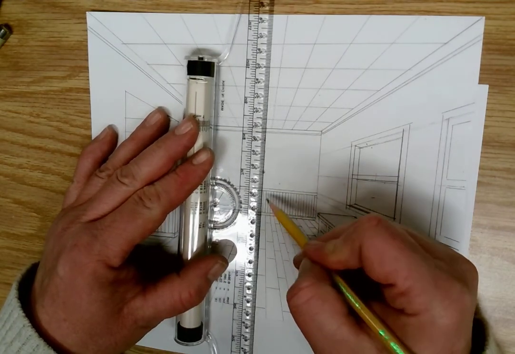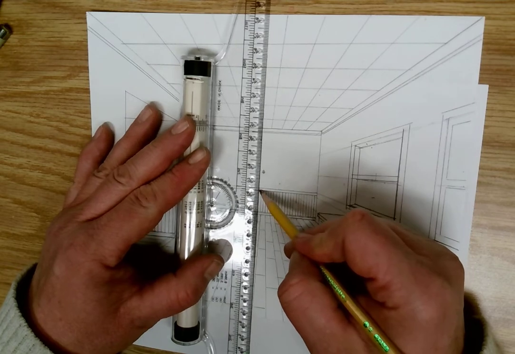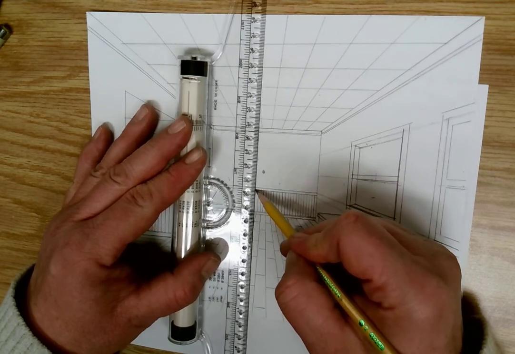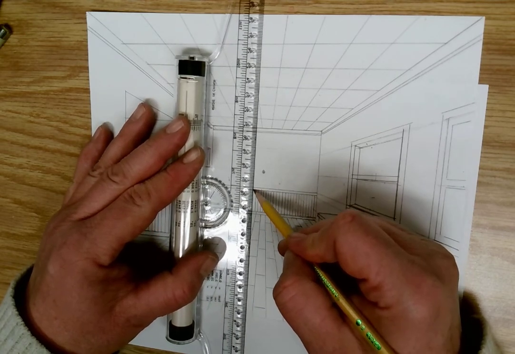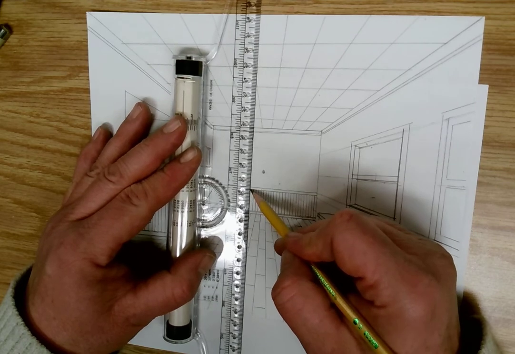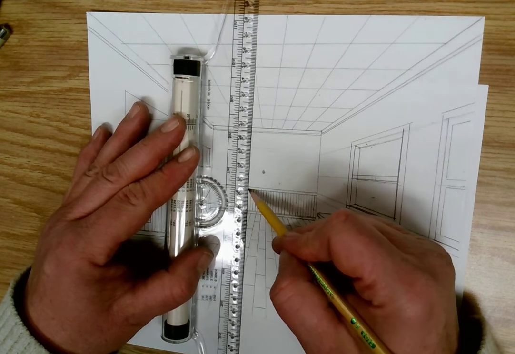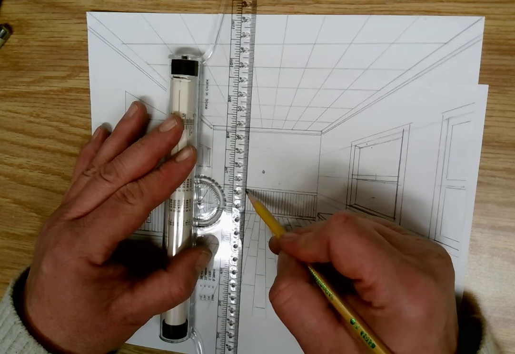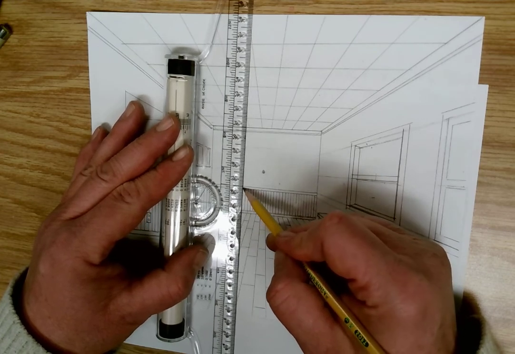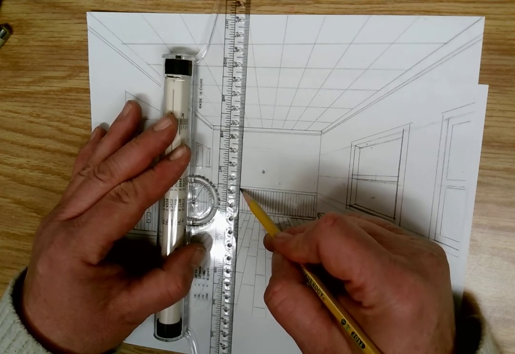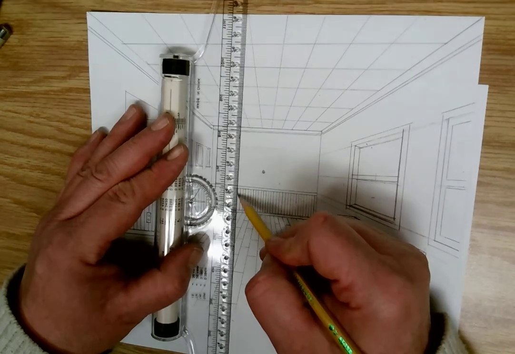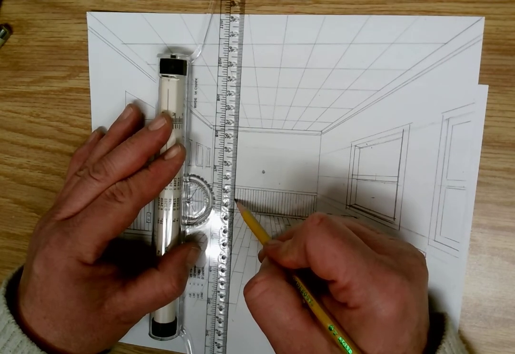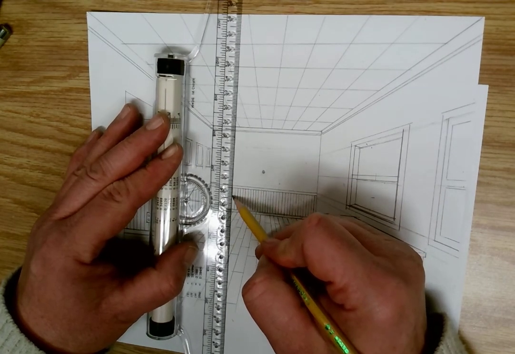You want to continue to do that, especially if you're using a parallel glider. If you're using a ruler, you got to keep double checking. Because once things are not parallel on the vertical or the horizontal, or if your orthogonals are not going to your vanishing point, it ruins the illusion.